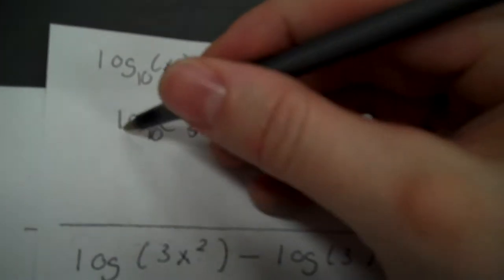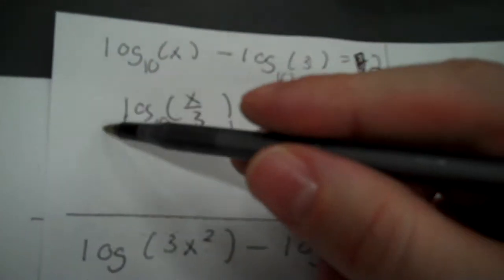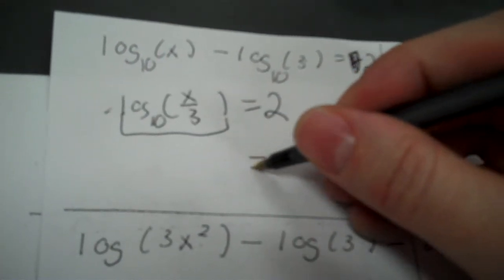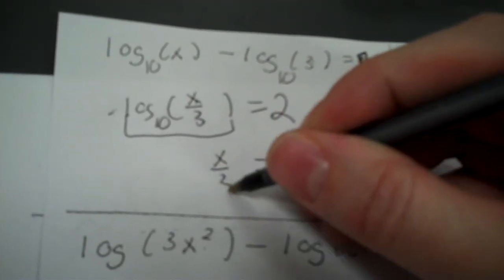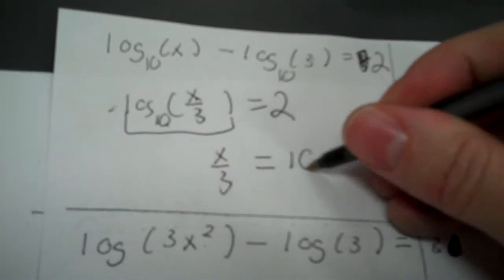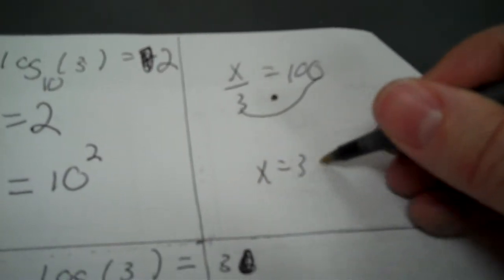Okay, now you're good outside, you don't have anything in front here. So now you can rewrite it into an exponent notation. So the x divided by 3 is equal to base 10 to the power of 2. 10 to the power of 2 is 100. What number divided by 3 is 100? Well, how about I multiply and figure it out? That would be 300.